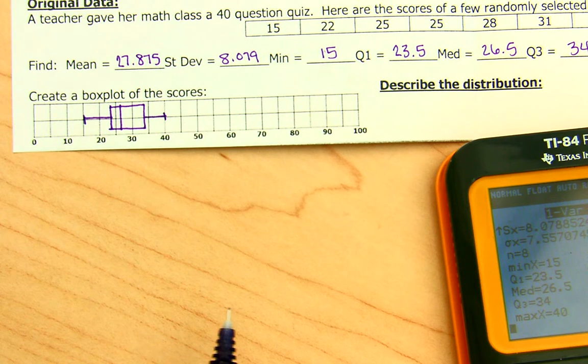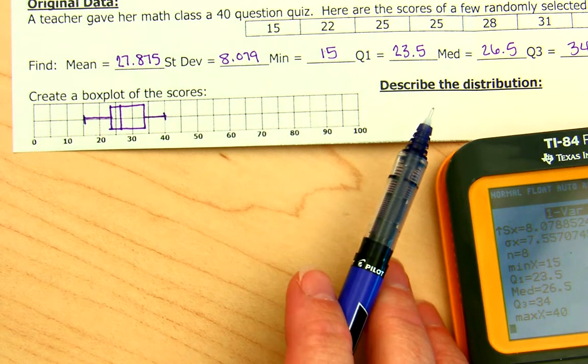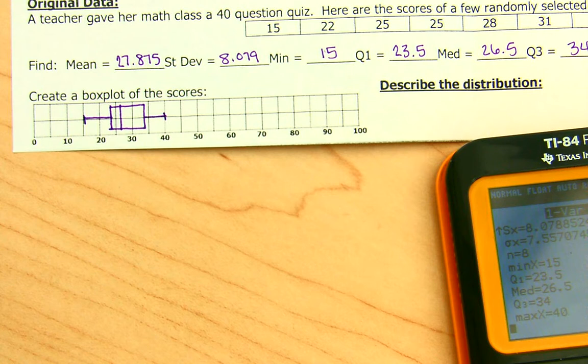Okay, so if I want to describe this distribution, what are the 4 things that I need to include when I'm describing? Thoughts. What's the S? Shape. What's the O? Odd features, outliers. What's the C? Center. How do I know which center to use? Yeah, we look at if it's skewed or not.